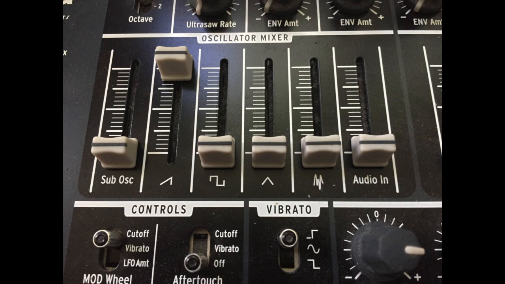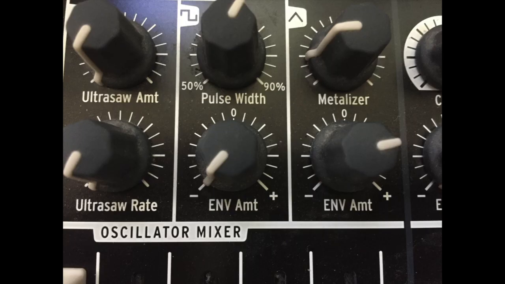In addition to having PWM, pulse width modulation for the square, which a lot of synths have, they also let you do some weird phasing stuff with the saw. They call it ultra saw, but it really is a phasing trick that makes it sound very animated, kind of like PWM but for a saw. They also have a metalizer, which starts folding the triangle wave into interesting shapes, and that gives you a metallic, almost digital kind of sound. And each of these can track the envelope, so what you get is a different way of animating, creating motion with the sound that would otherwise be very static sounding.